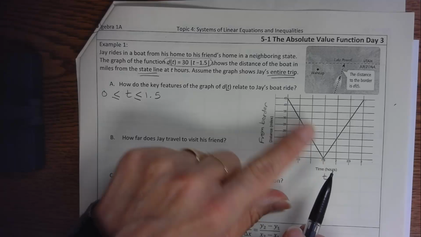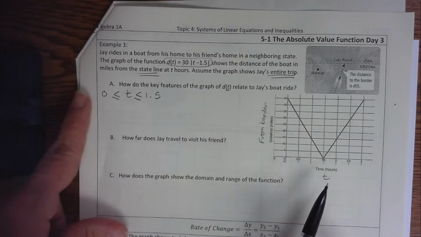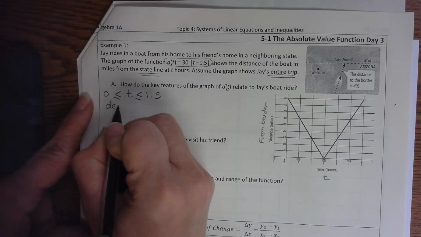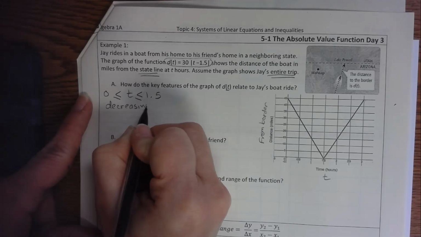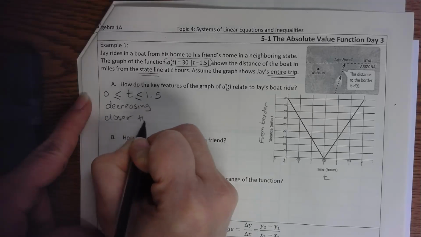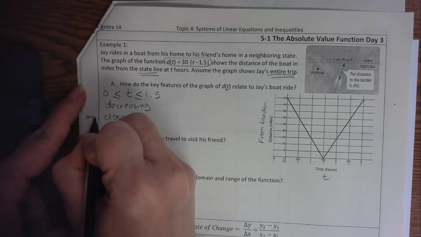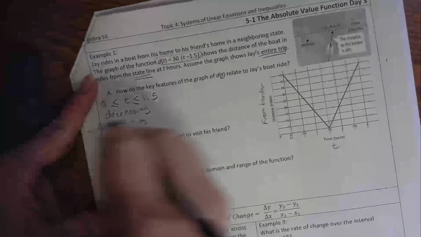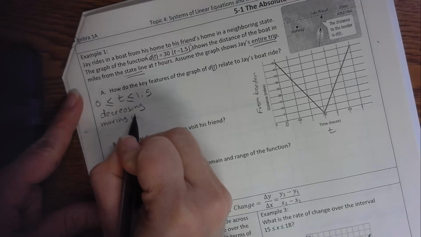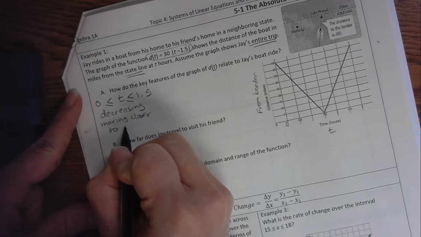Okay, so the function is decreasing, so he's moving closer to the border.